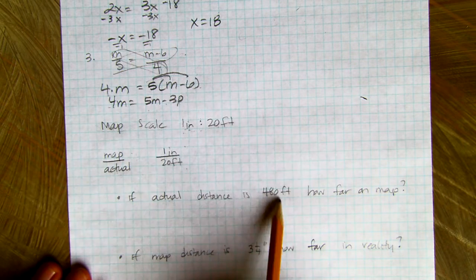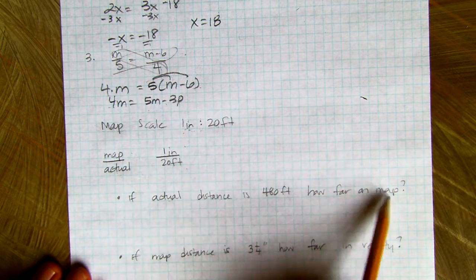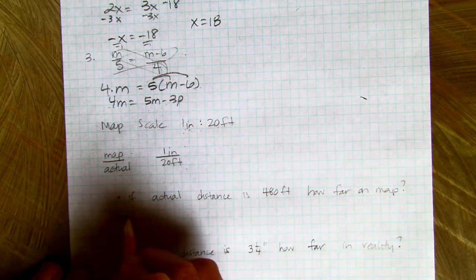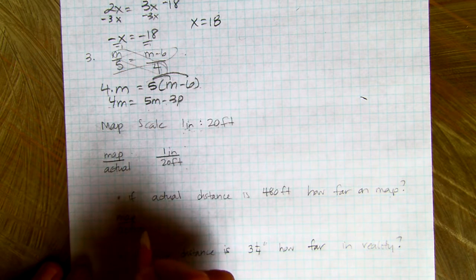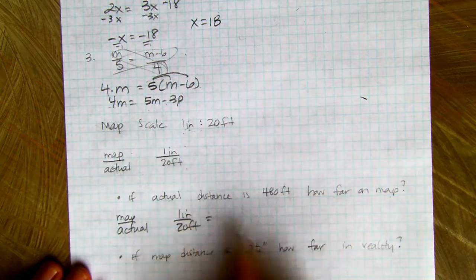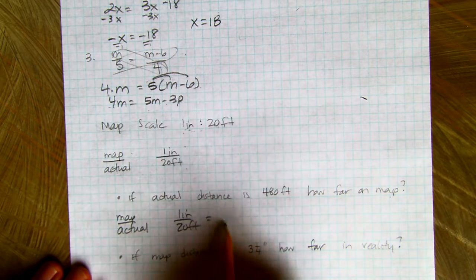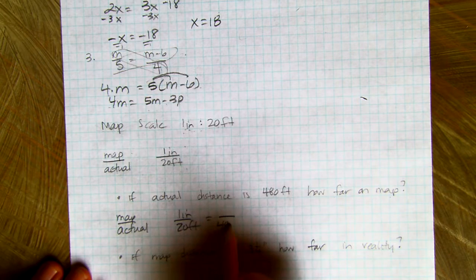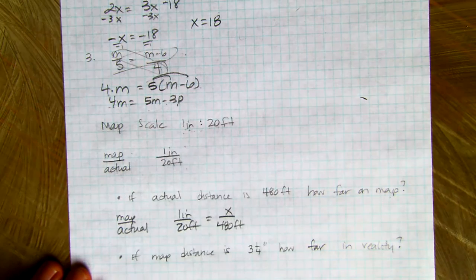So they tell me if the actual distance is 480, how far on the map? And this is where I have map is to actual, so 1 inch is to 20 feet. And again, I just found actual, so where does that belong? That belongs down here. And my question is there.